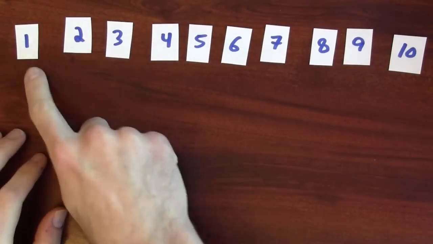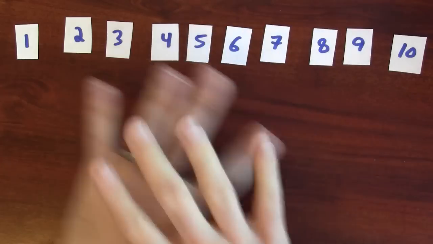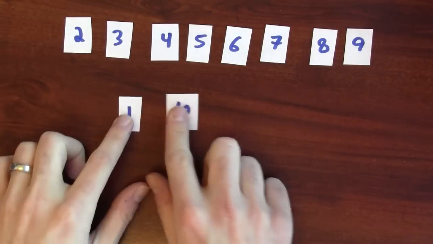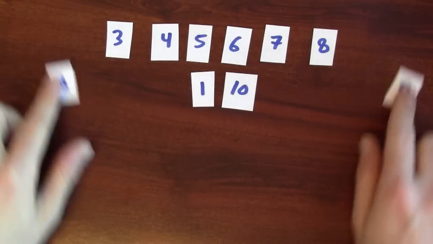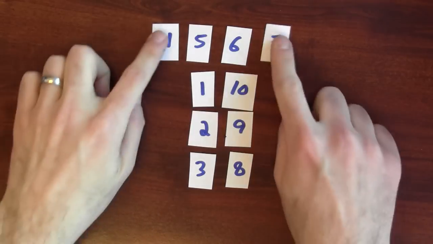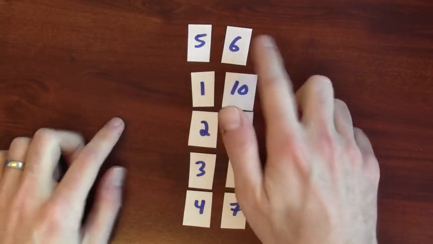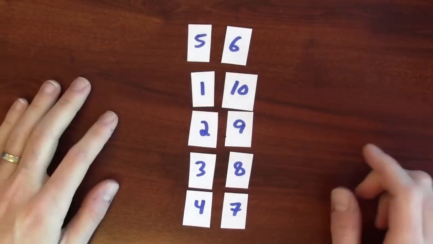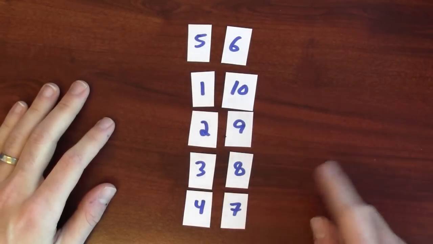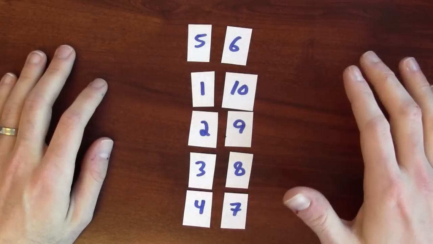But there's another approach. Instead of just adding 1 plus 2 plus 3 plus 4 plus 5 plus 6 plus 7 plus 8 plus 9 plus 10, I could add these in a different order. I could add 1 and 10 together to make 11, 2 and 9 together to make 11, 3 and 8 together to make 11, 4 and 7 together to make 11, and then I'm left with 5 and 6, and those two together make 11, right? So I've got 5 groups of 11, which means if I add up all these numbers, I get 55.